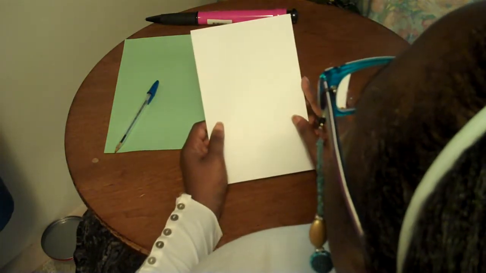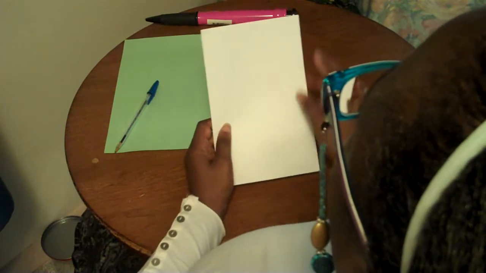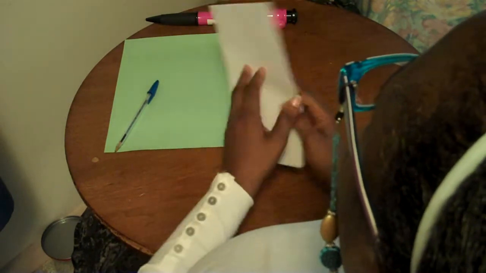Did you know that this is also math? If you take one piece of paper and fold it once, you get two pieces. And if you were to write it down, it would be 1/2. So one piece of paper with two pieces equals 1/2.